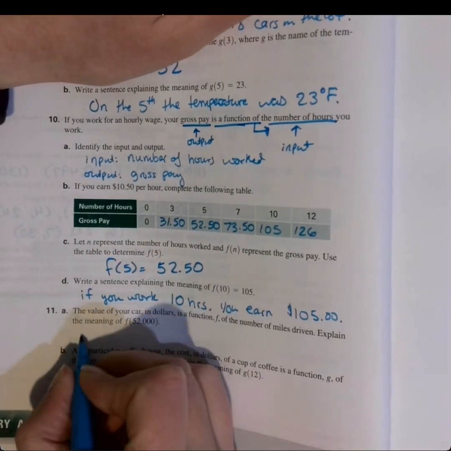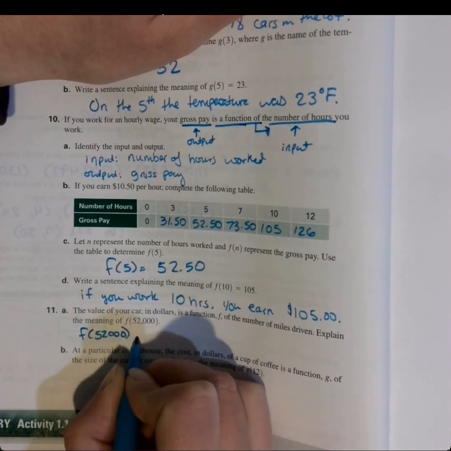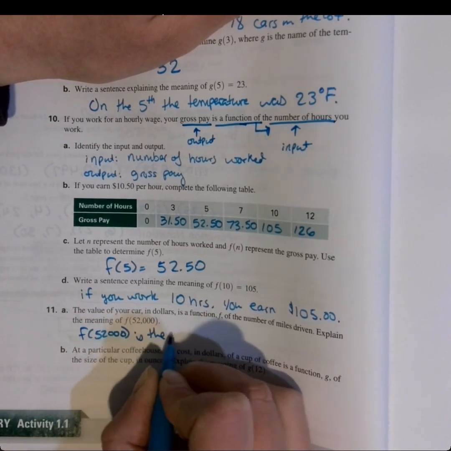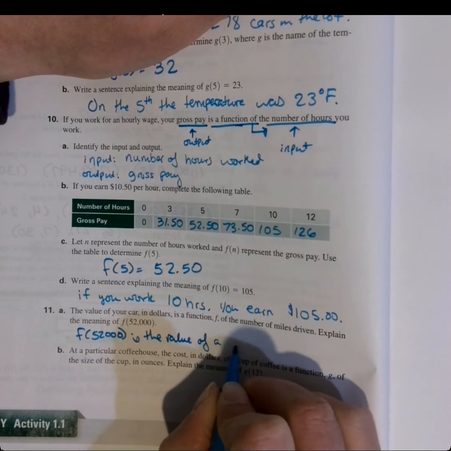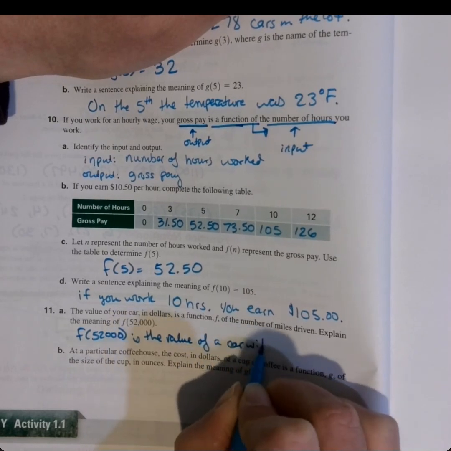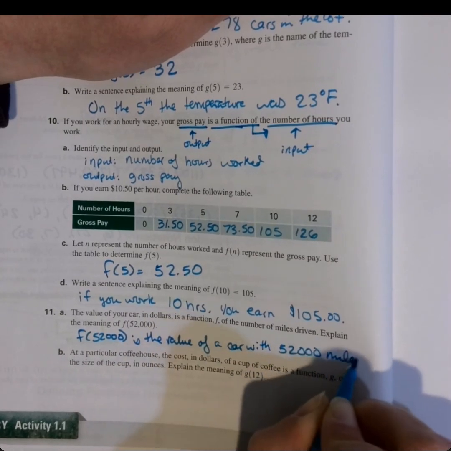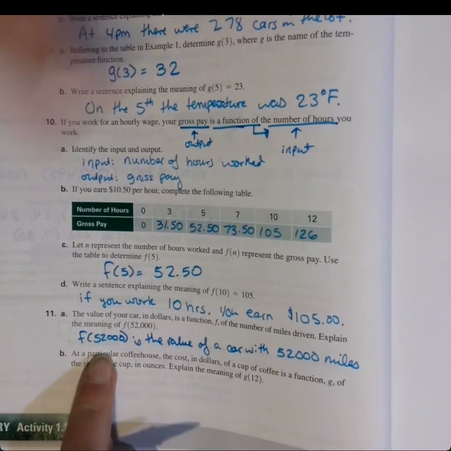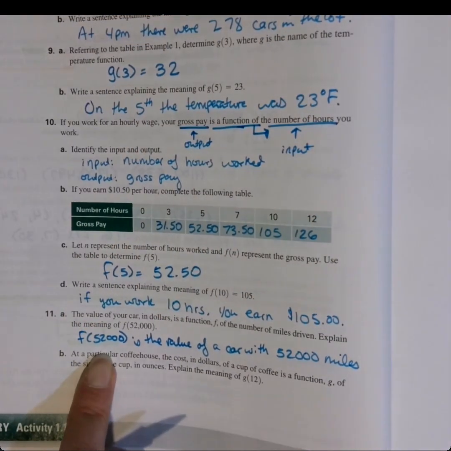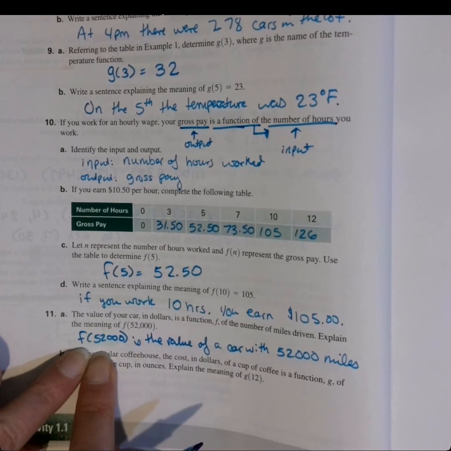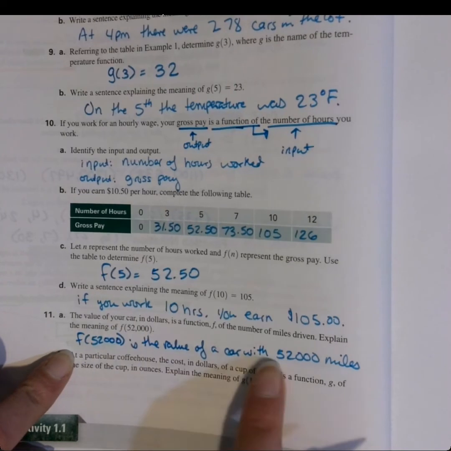So f of 52,000 is the value of a car with 52,000 miles. I don't know what it's equal to, so instead of putting the 52,000 in the output spot, I put the f of 52,000 in the output spot. But when I explain this, I want to explain what the output means. The output is the value, and the input is the number of miles driven.